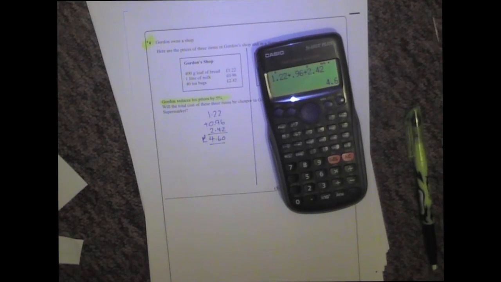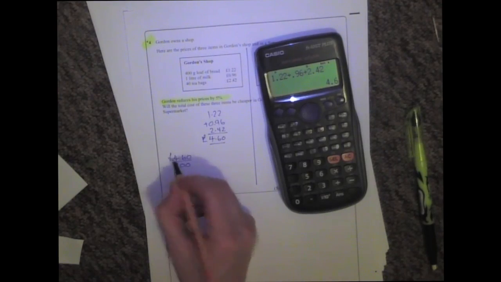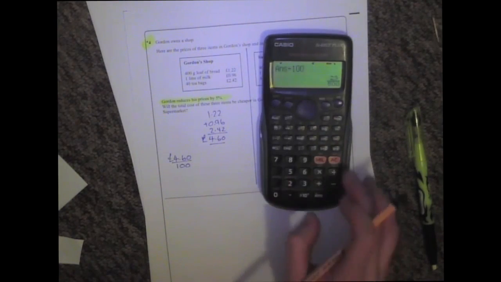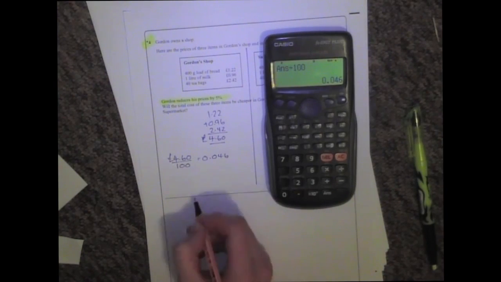In order to do that, I'm going to use the unitary method, which means I'm going to work out what 1% of that total is. So to find 1%, I'm going to do £4.60 divided by 100, because 100% would be the full amount. So my answer to that is 0.046.